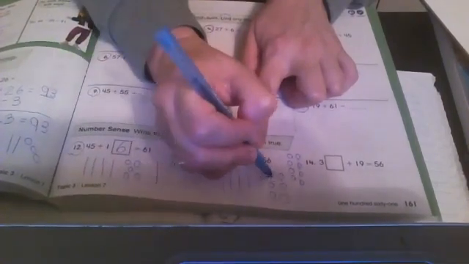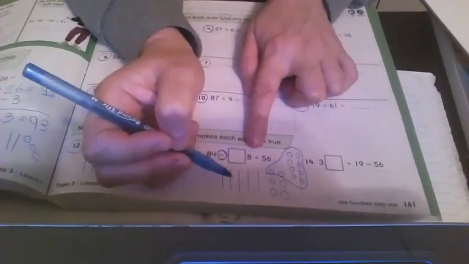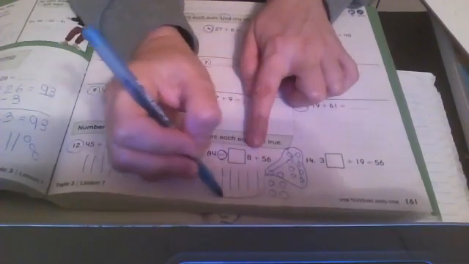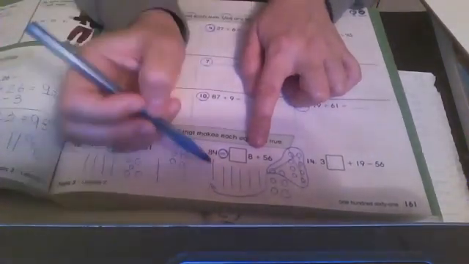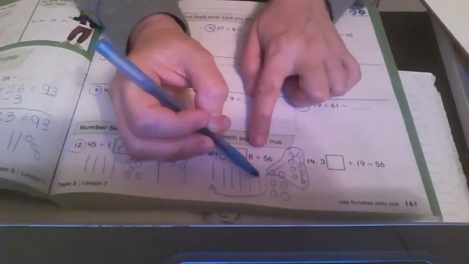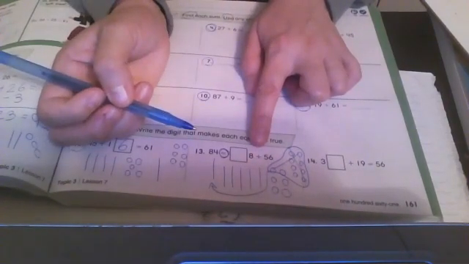Okay, so what am I going to do? I'm going to scoop those up, right? I'm going to cross them out, and I'm going to change them into another 10. All right, so now how many do I have? 10, 20, 30, 40, 50, 64. Okay, I have 64 altogether.